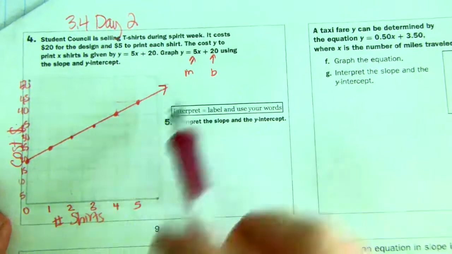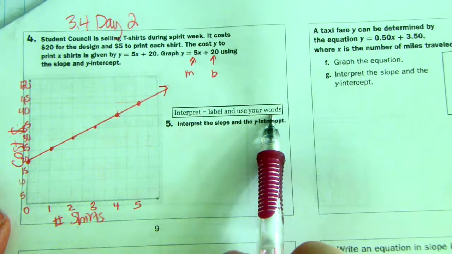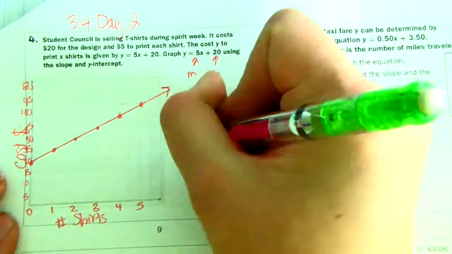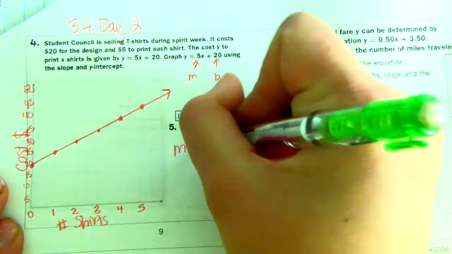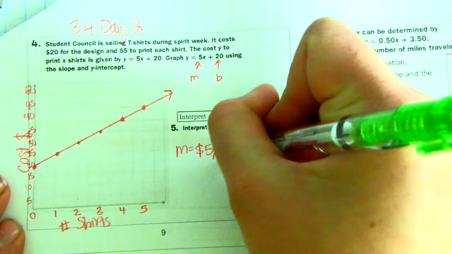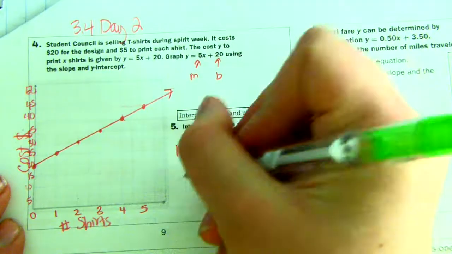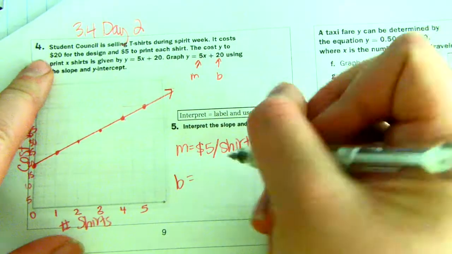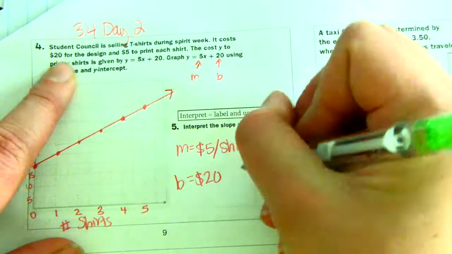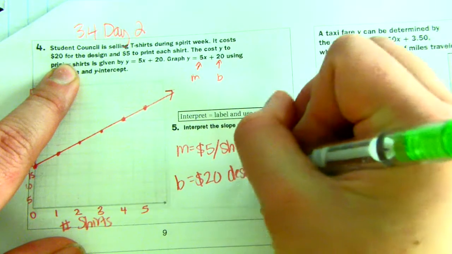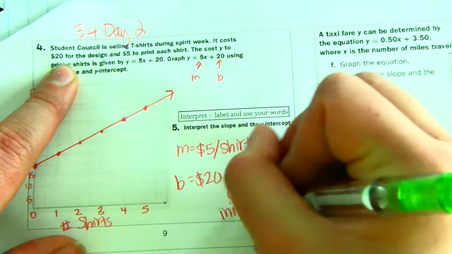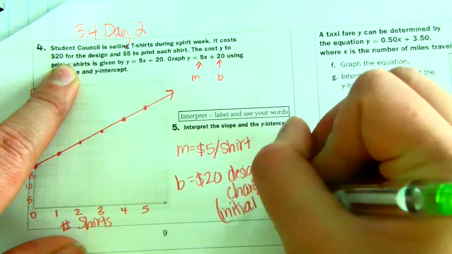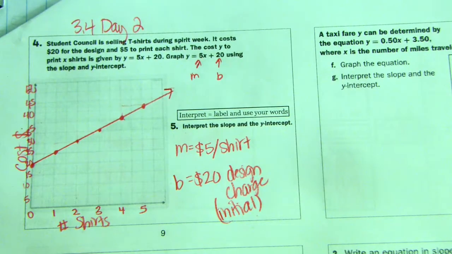So we're going to interpret the slope and y-intercept. Interpret means label and use your words. So describe that. The slope, or m, must mean it costs $5 per shirt. That's the constant rate of change. And the b is the $20 design charge. Or a lot of times I say the initial charge. So if you use the word initial, a lot of times that works too. Okay, a couple more like that.